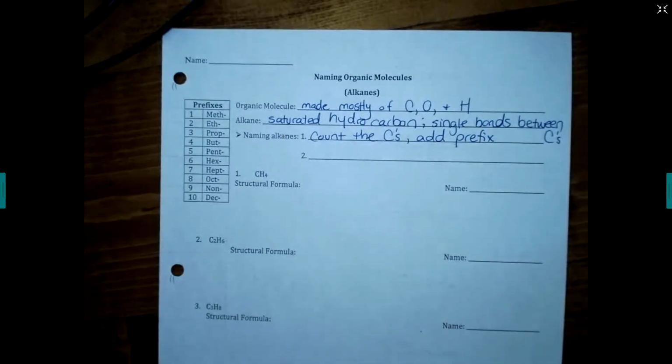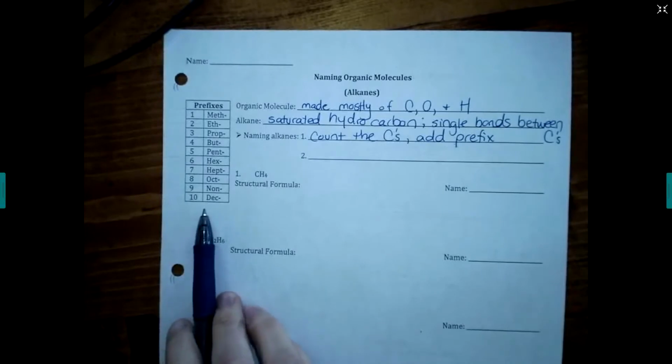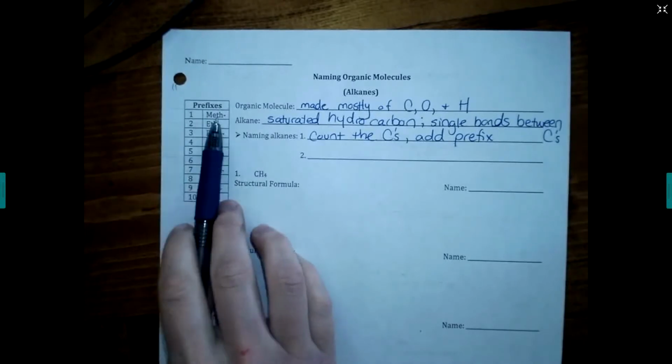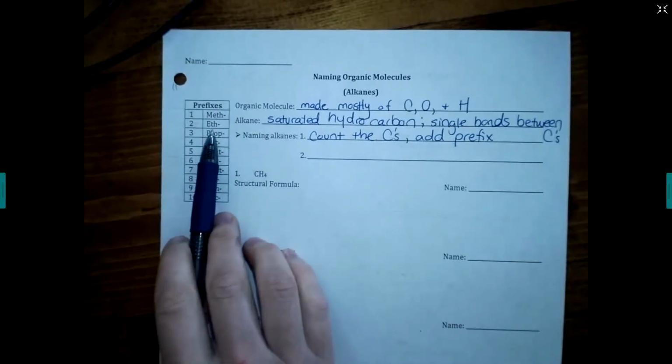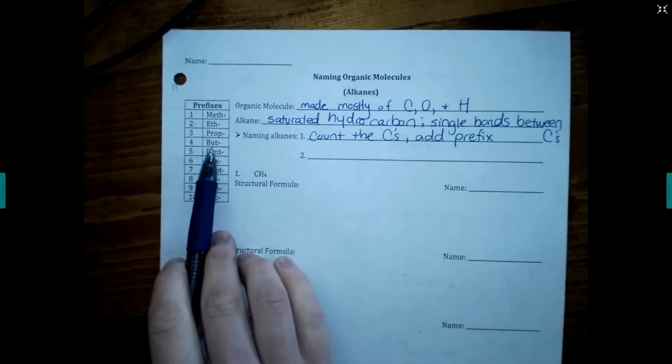Now, you may remember from how to name molecules, we had a list of prefixes 1 through 10. If you look over to the side, you'll notice that a lot of these prefixes are the same, with the exception of the first 4. So if you have 1 carbon, that's meth, 2 carbons is eth, 3 carbons is prop, 4 carbons is but.